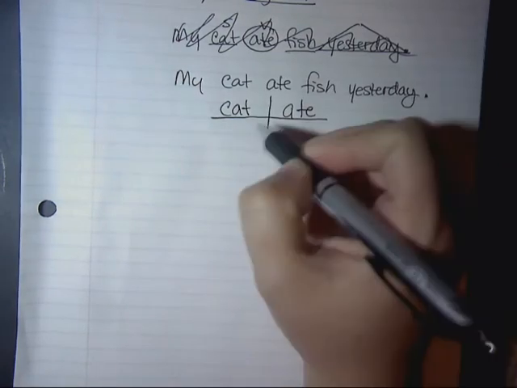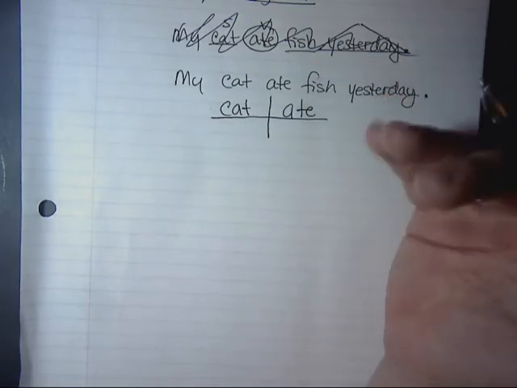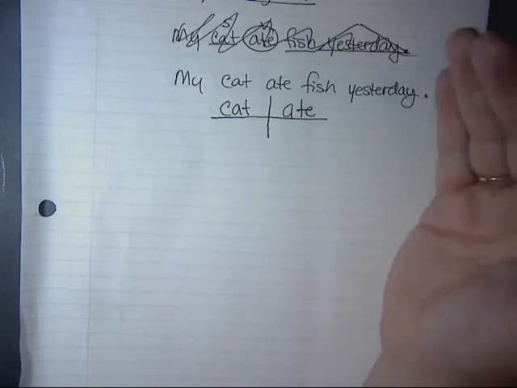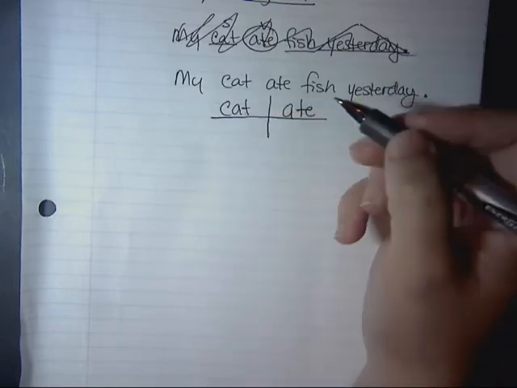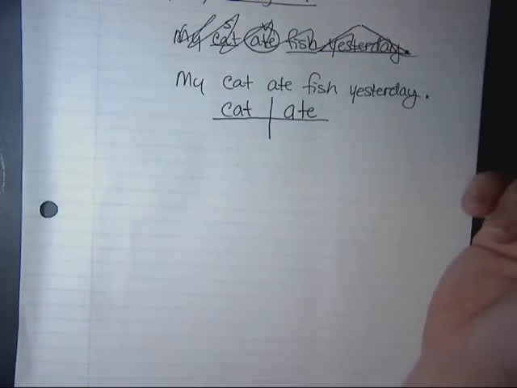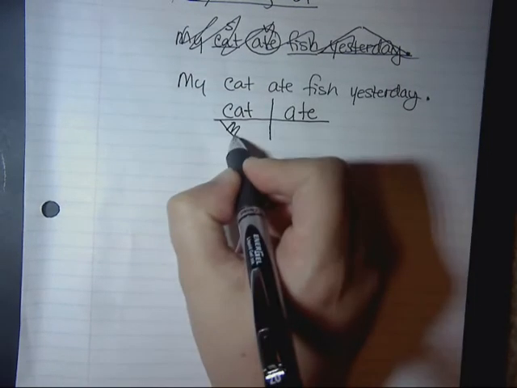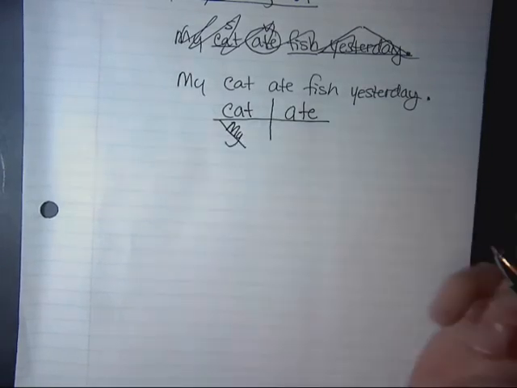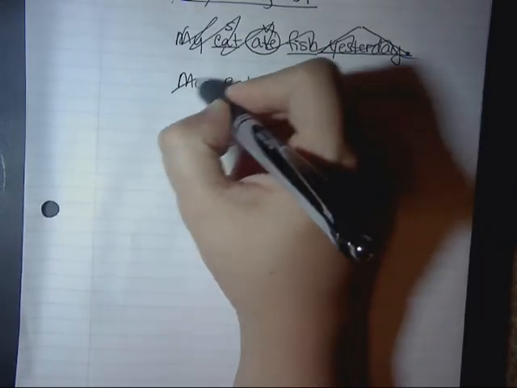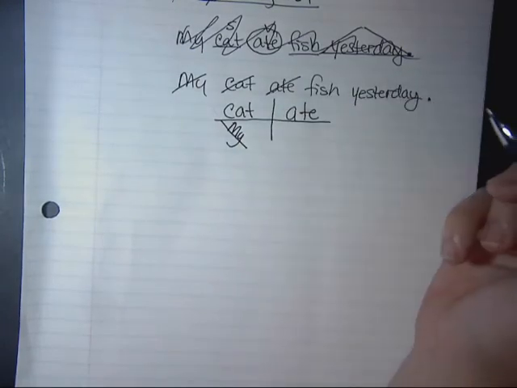So, every word that describes the cat, tells you more about it, is going to go under the word cat. Makes sense, right? Like dangling earrings. They don't actually change the cat, they just make it prettier. Now, what word in this sentence describes the cat? My, right. So, drawing a nice diagonal line, capital letters optional, I think, you've got my cat. Now, I'm going to cross off the one that I've used. I've used my, I've used cat, and I've used ate. We're left with fish and yesterday.